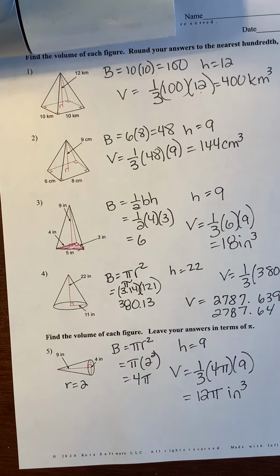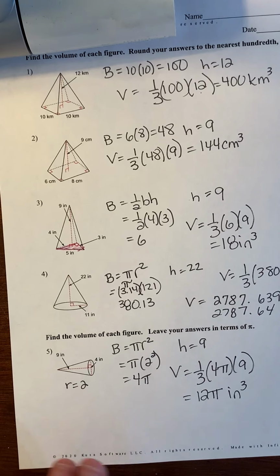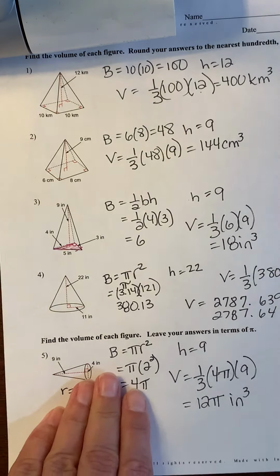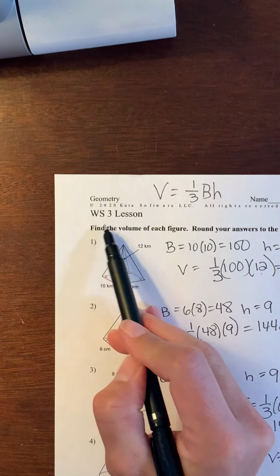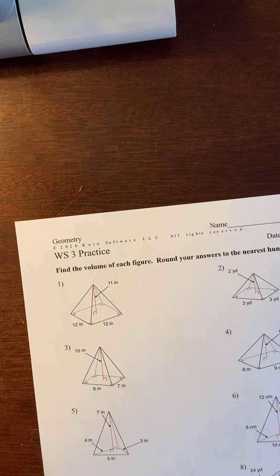Okay, so I hope that worked for you. Please feel free to email me if you have any struggles. The worksheet you're going to do that looks just like this is called Worksheet 3, the lesson. You're going to do Worksheet 3, the practice. Good luck. Hope you're all doing well.